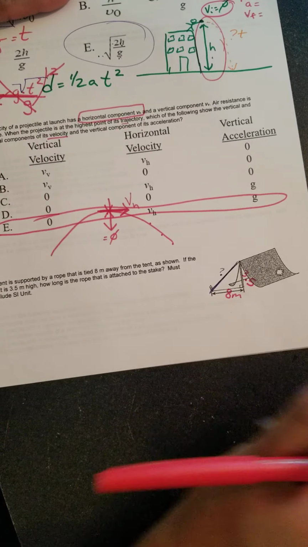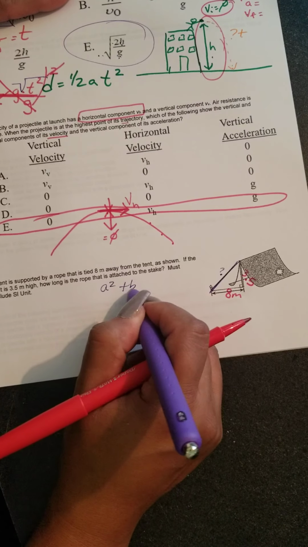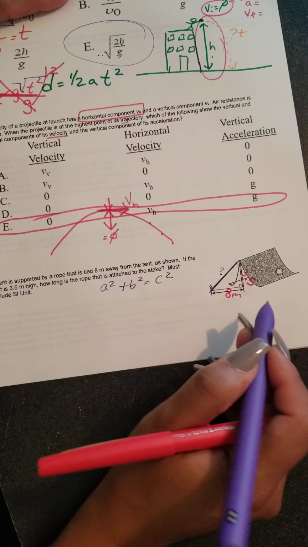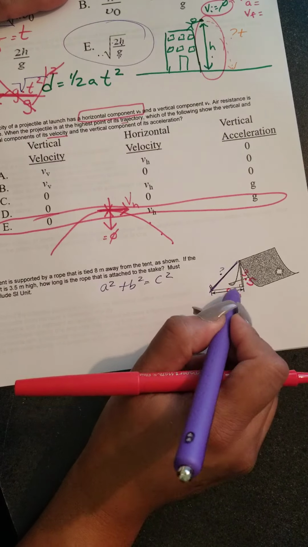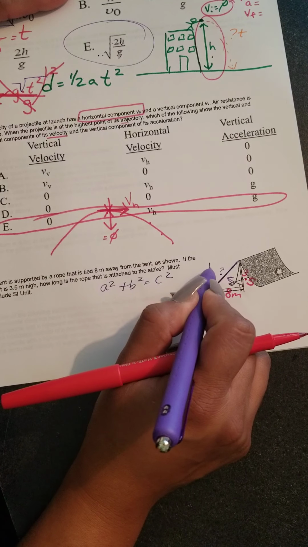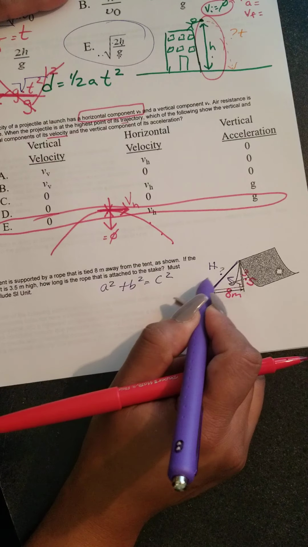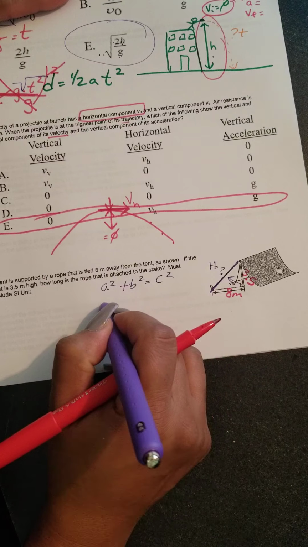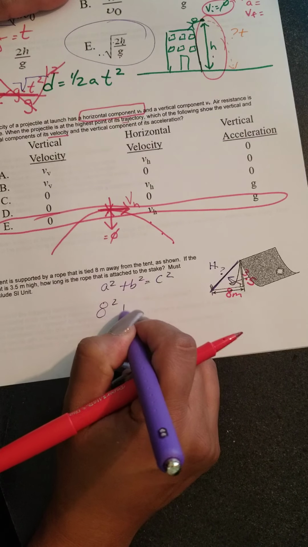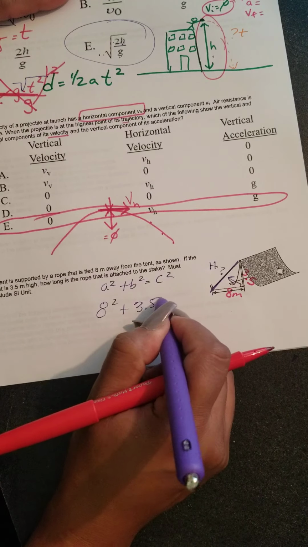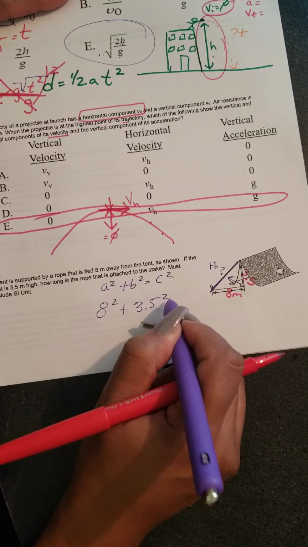I don't know about you, but I see this as a squared plus b squared equals c squared. Not only that, but here's my right angle. So that means that this leg is my hypotenuse. So that's my c squared. So in this case, it would be 8 squared plus 3.5 squared equals c squared.